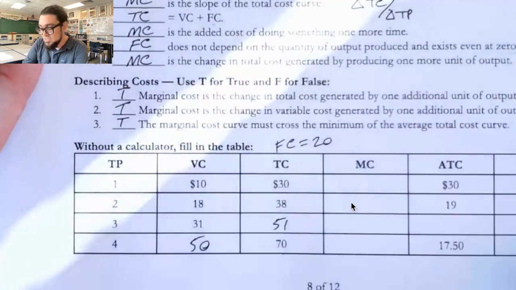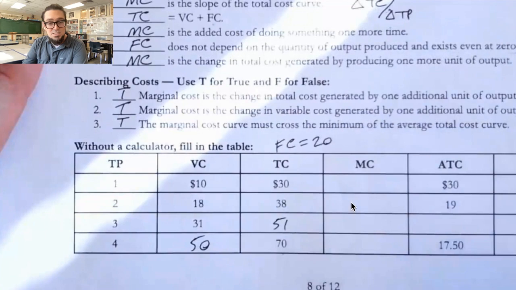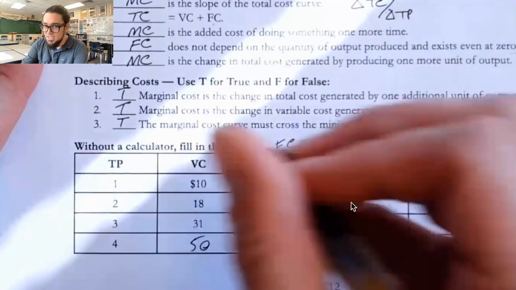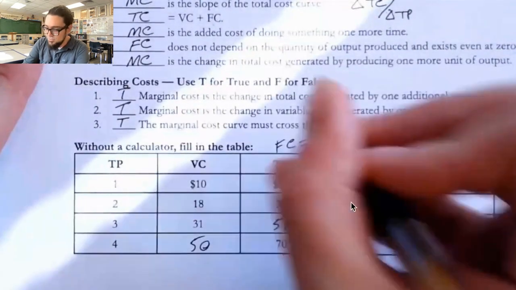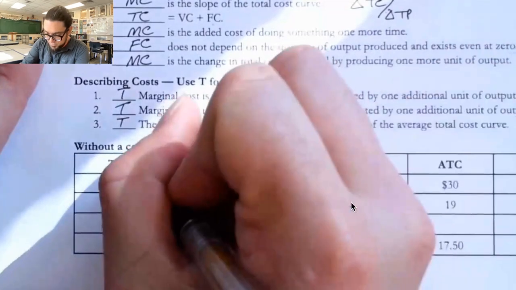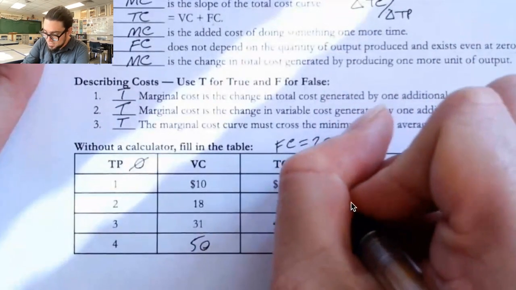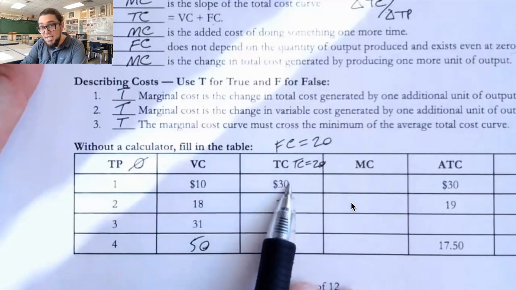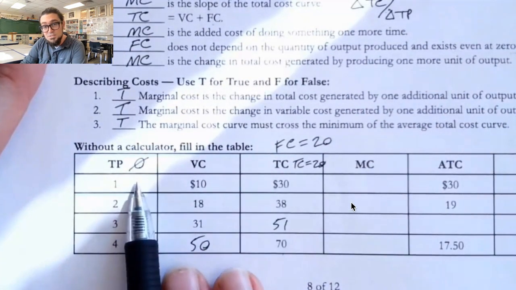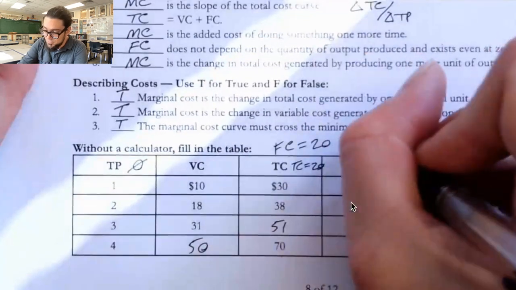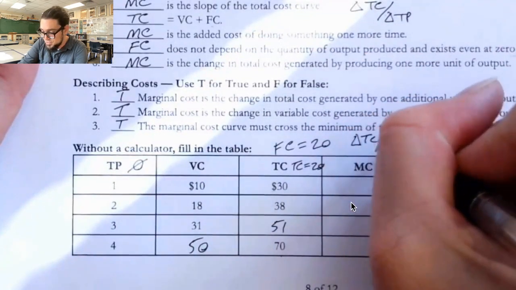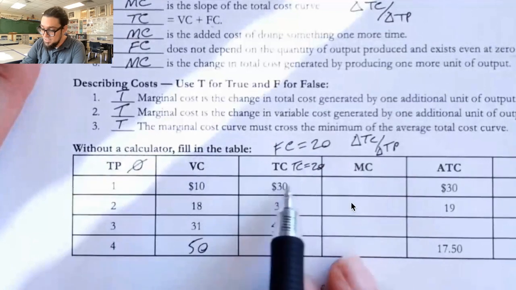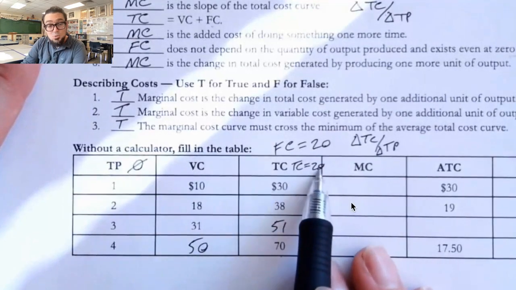The marginal cost is the change in the total cost associated with an additional unit of output. And we know that the zero level of total product would be total cost equals 20. How do I know that? Well, because the fixed cost is 20. So the change in total cost from 0 to 1 total product, and that's what we're looking for, is the change in total cost over the change in total product, would be 10 because it's 20 to 30.